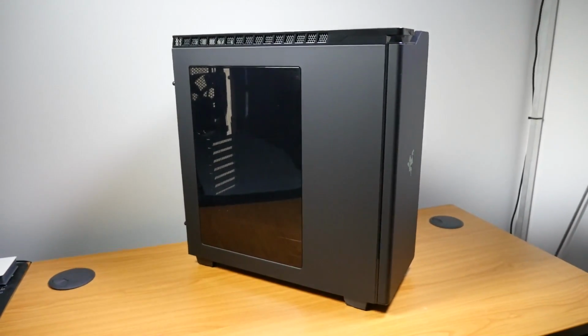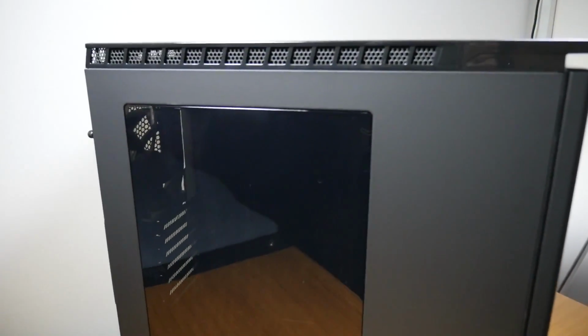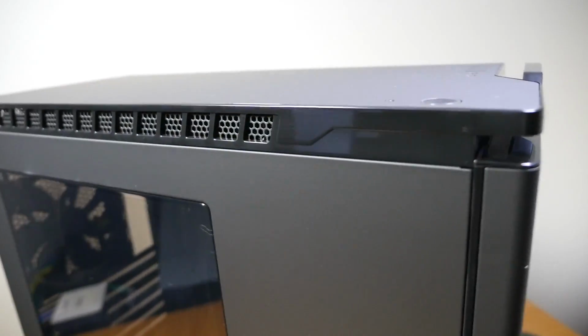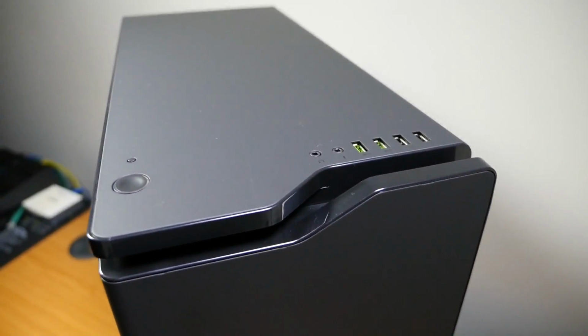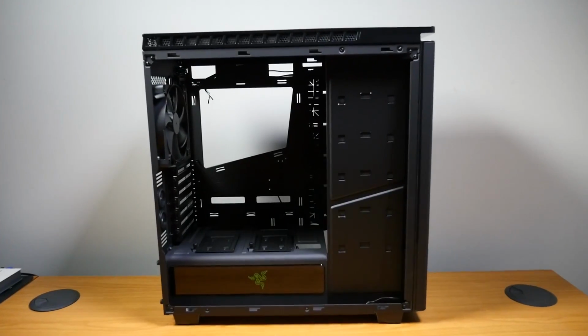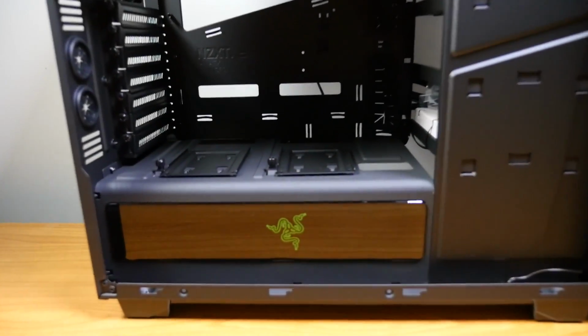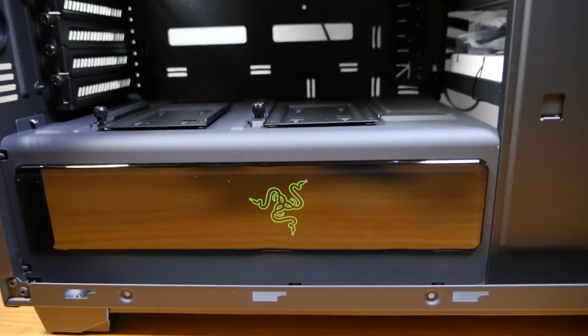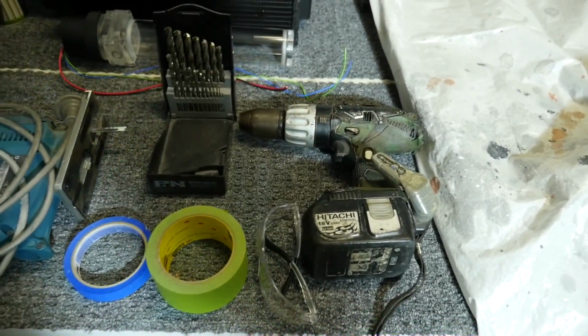So the case I have here is the NZXT H440 Razer Edition, and this case is actually for client build 21. And I'm about to do some fairly substantial case mods for client build 21. But first of all, let's take a look at the tools that I'm going to be using here.